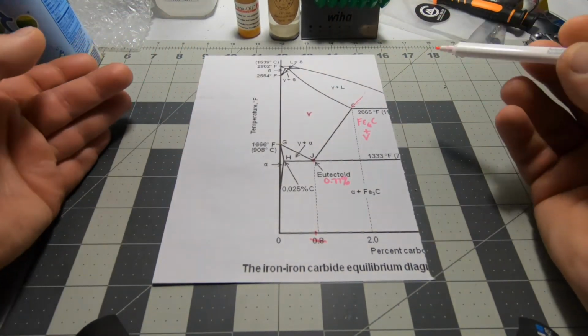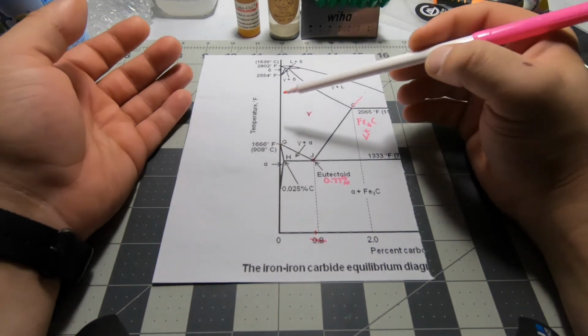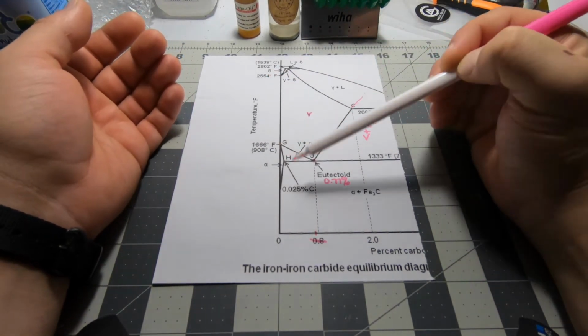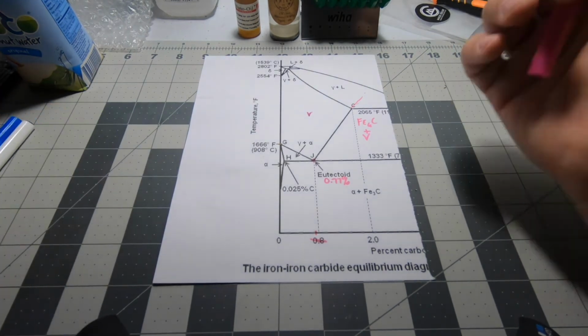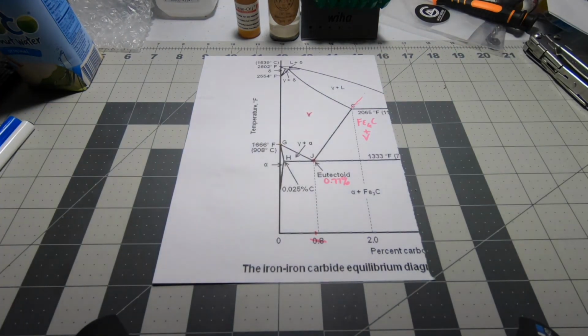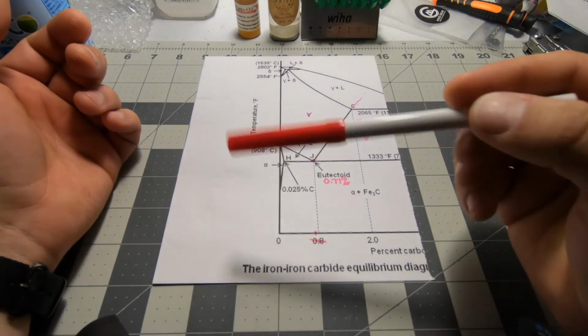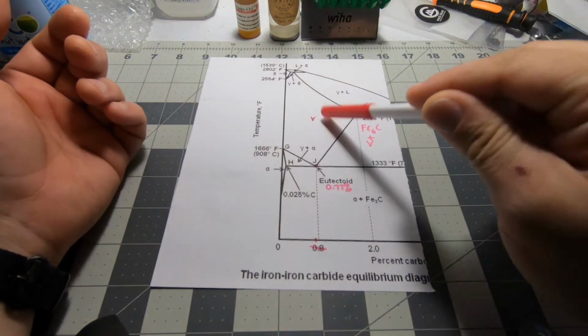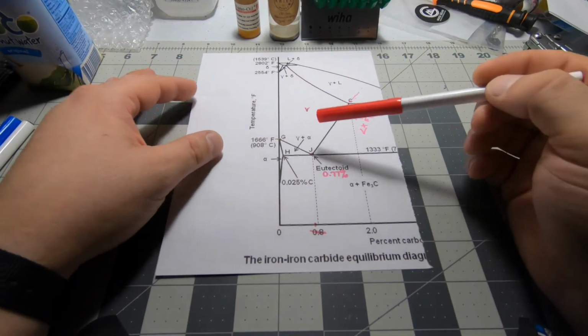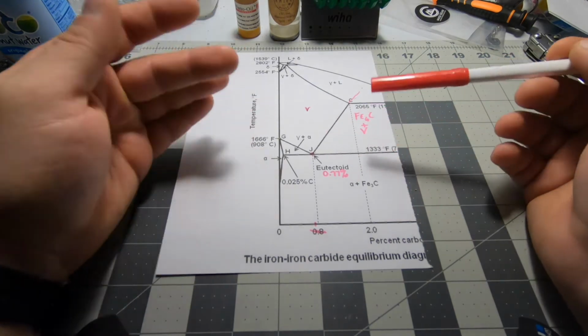So at the temperatures which we're talking about, it's kind of like this. So since everything heats up to one thing, austenite, everything cools to something different.